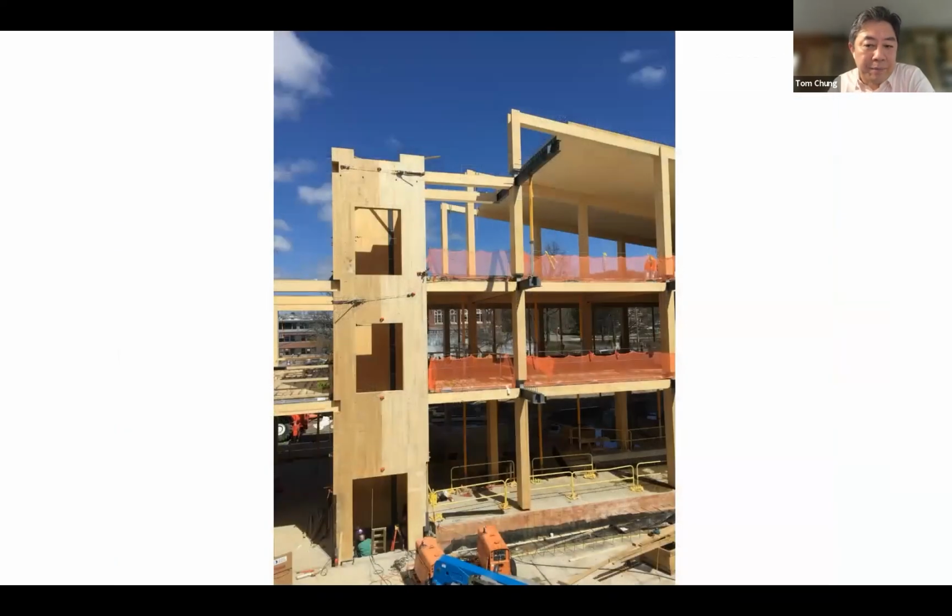Mentioned earlier a little bit about the cross-laminated timber for the shear walls. Here is one of the elevator cores that are being constructed of CLT panels.